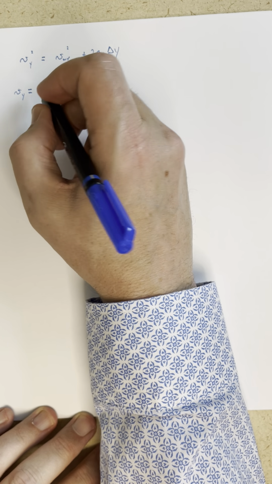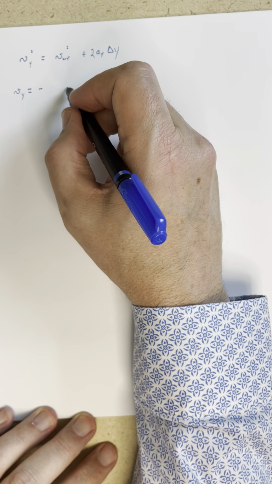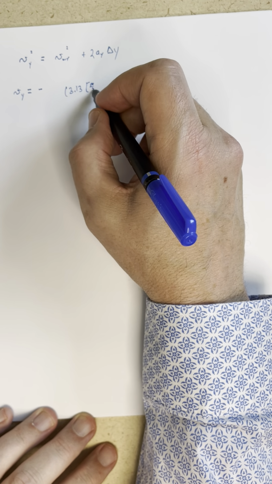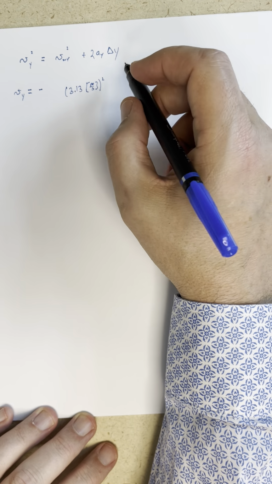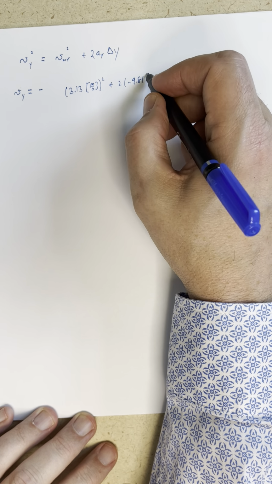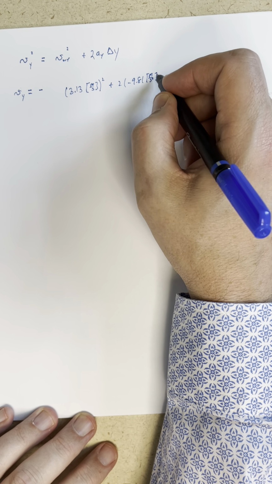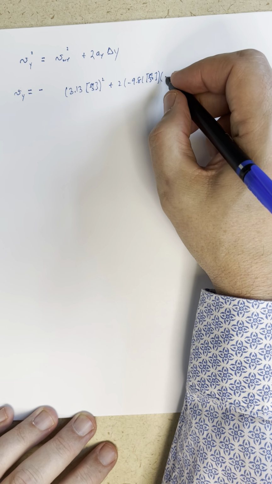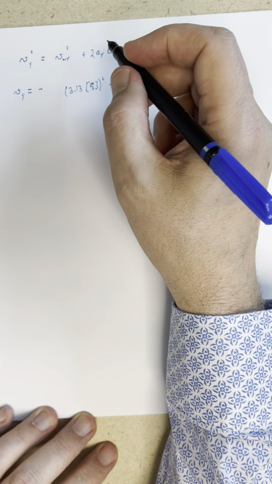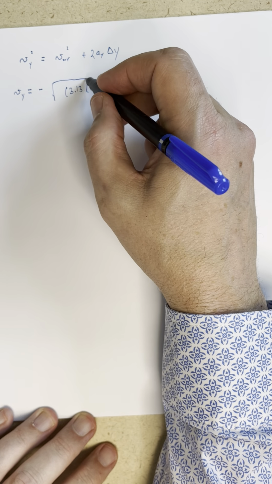So I'm going to have a minus. This is going to give me a 3.13 meters per second quantity squared plus 2 times minus 9.81 meters per second squared, and then 5 meters. It's the height of the roof. It falls 5 meters.